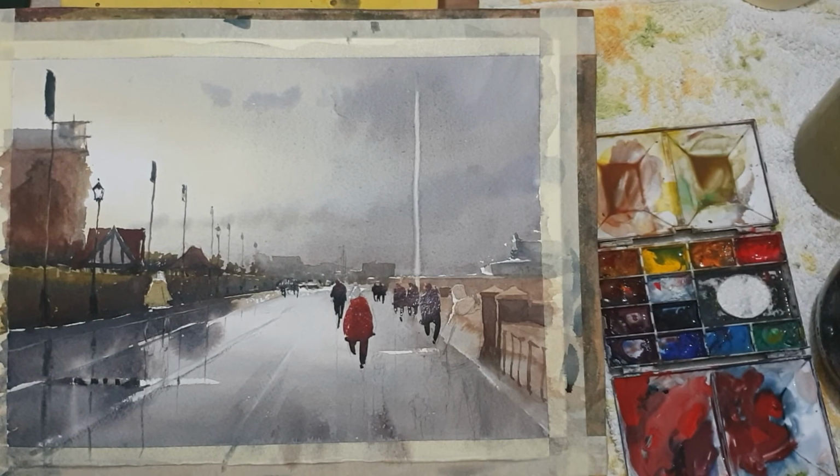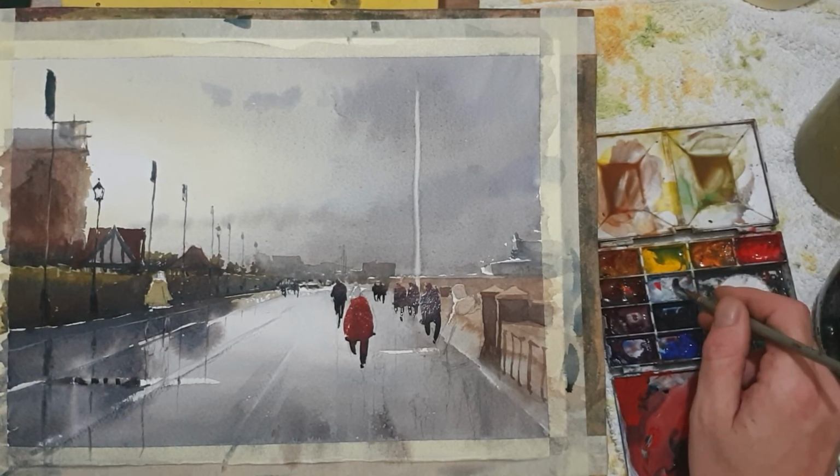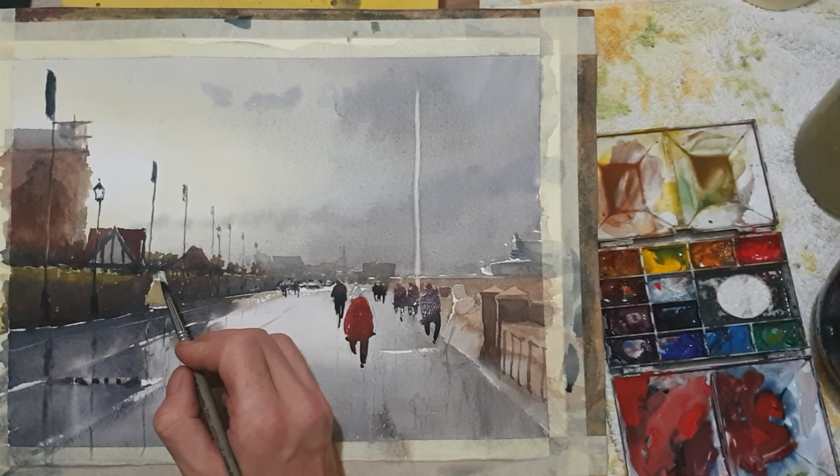Right, guy on the bike. Again, let's give him a white hat as well.